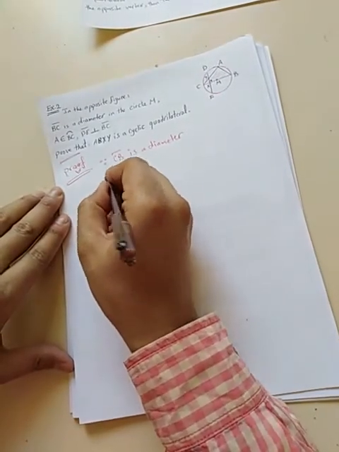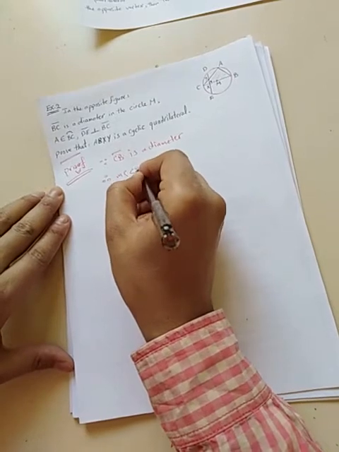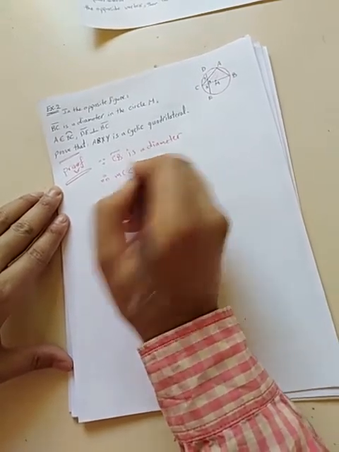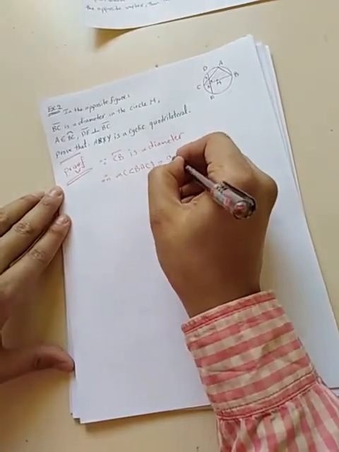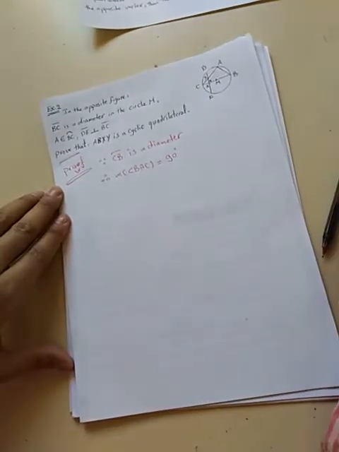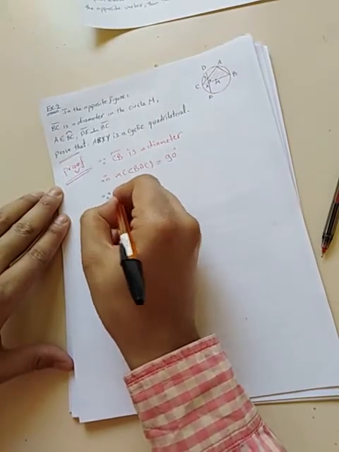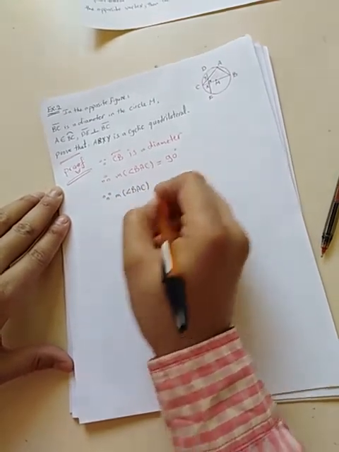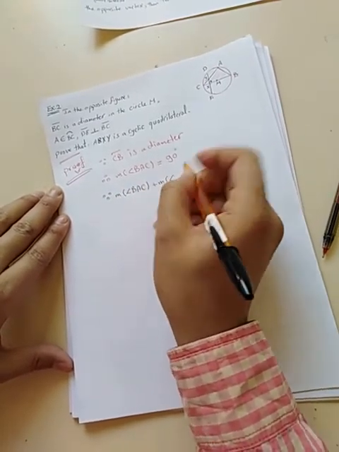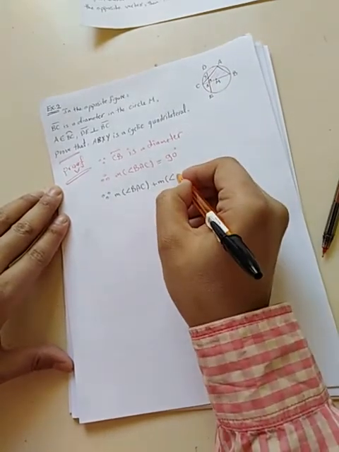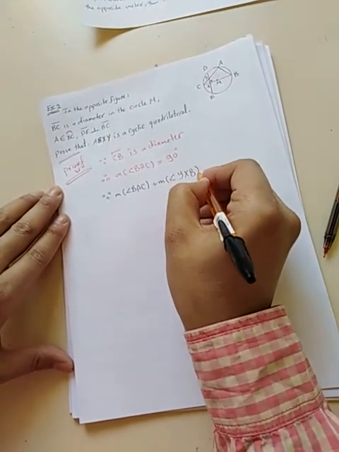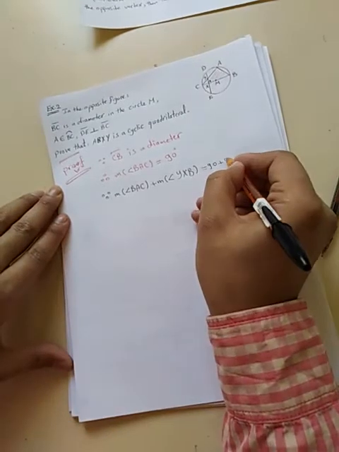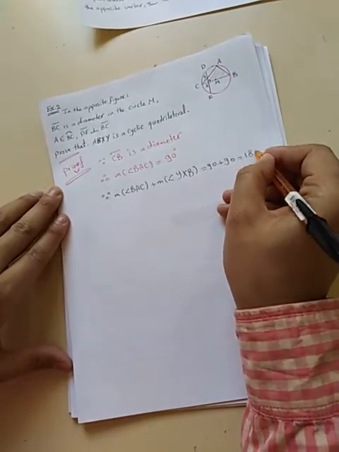Okay, let's write the proof. Since CB is a diameter, which divides the circle into two semicircles, therefore measure angle BAC equals 90 degrees.